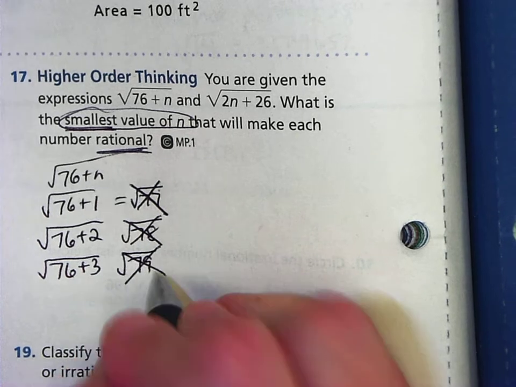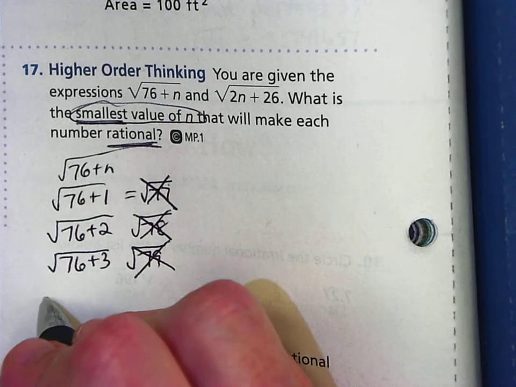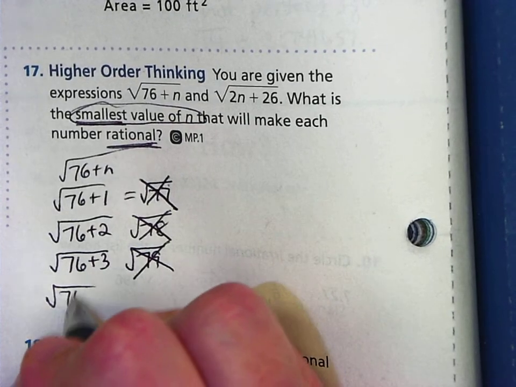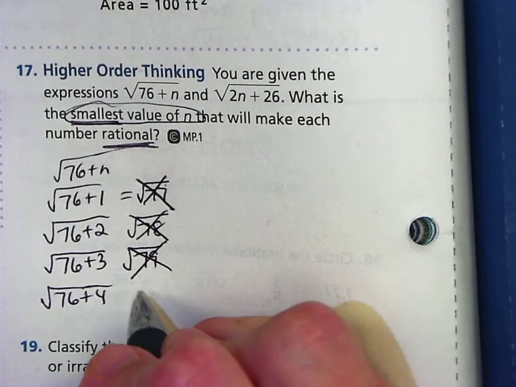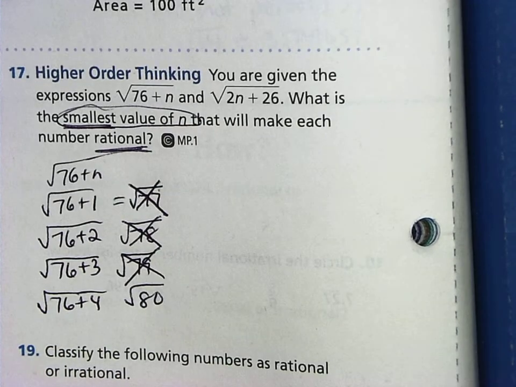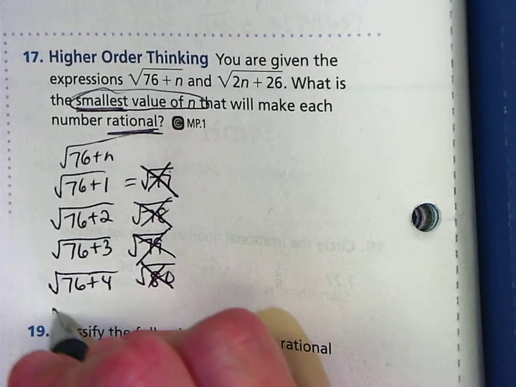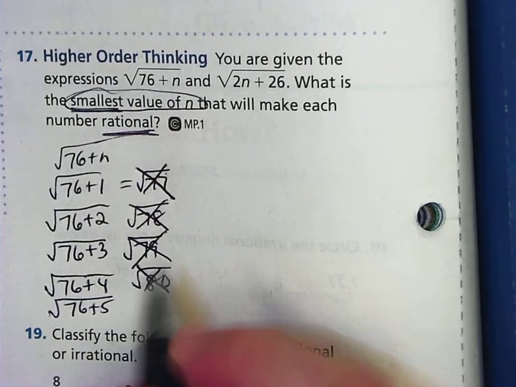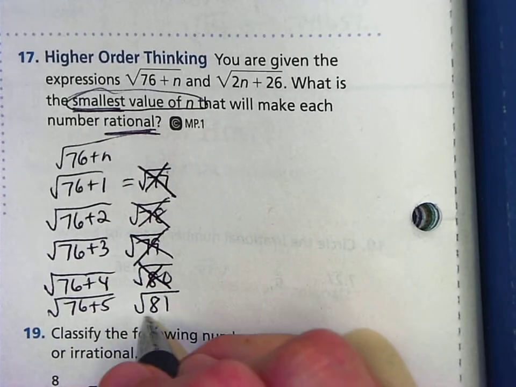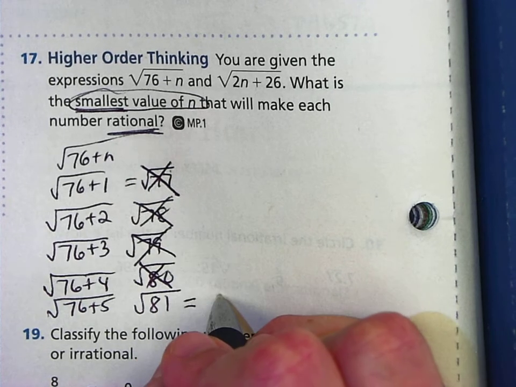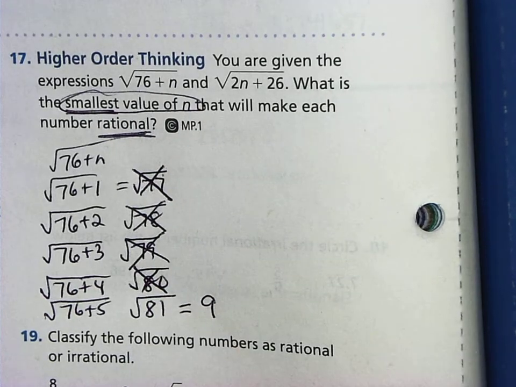The square root of 79 is going to give me a big long decimal. That didn't work. Okay, let's try the number 4. 76 plus 4 is 80, and the square root of 80 is not a perfect square. Okay, let's go to the number 5. 76 plus 5 is 81, and the square root of 81 is rational. That equals 9. 9 times 9 is 81.